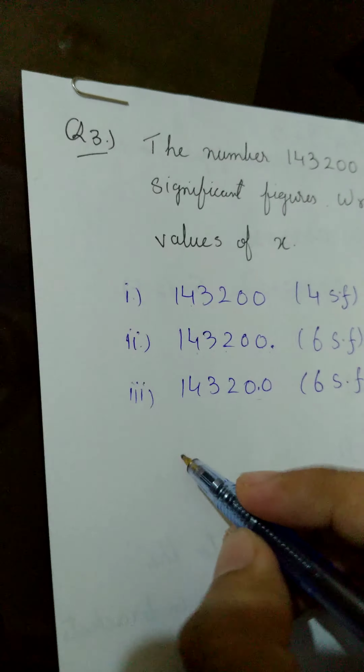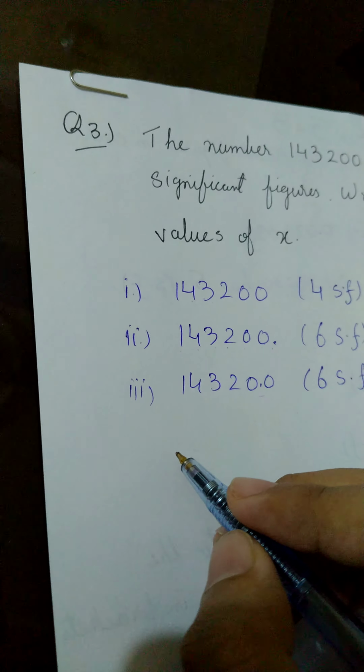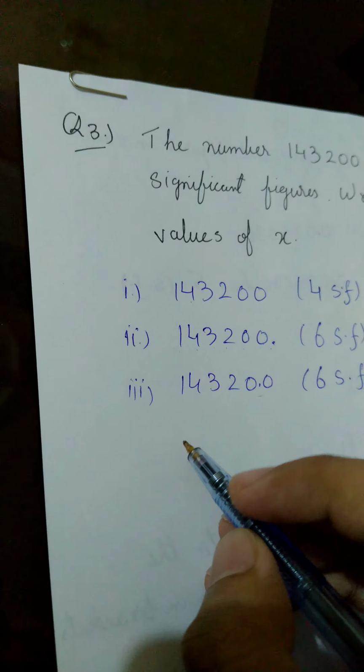So I can write at the very end that possible values of x are equal to 4 or 6.